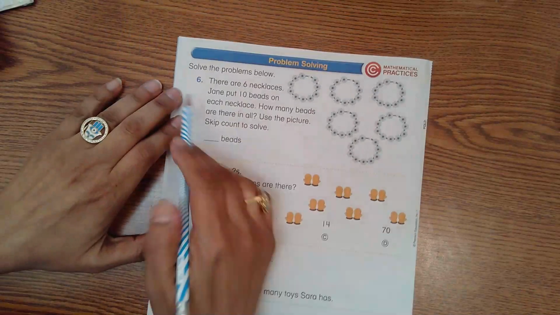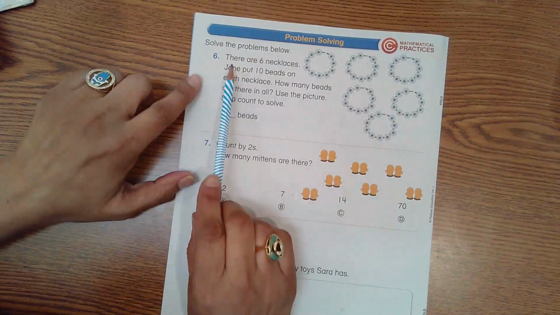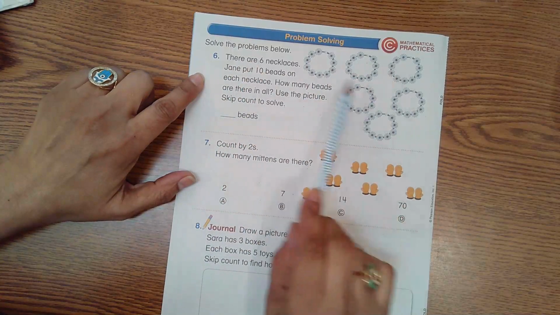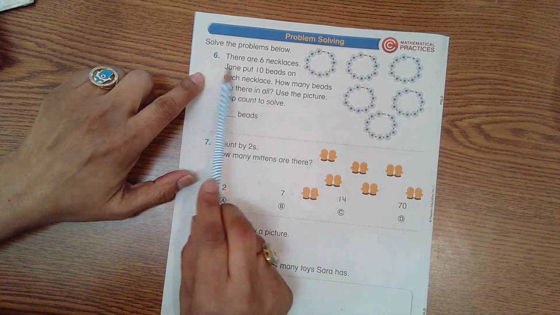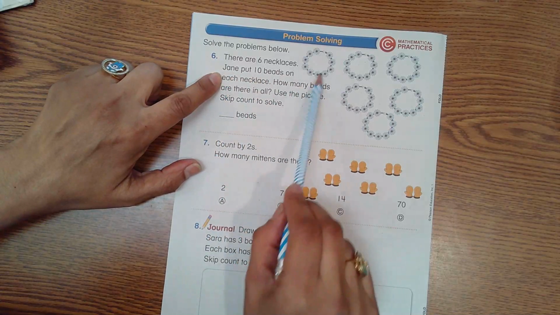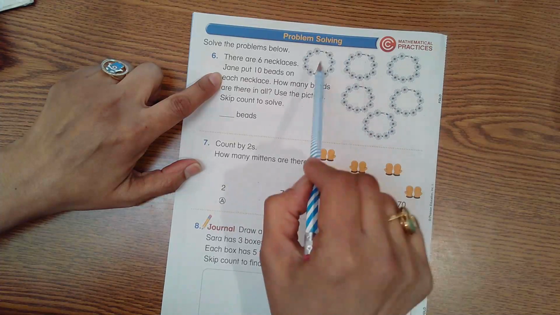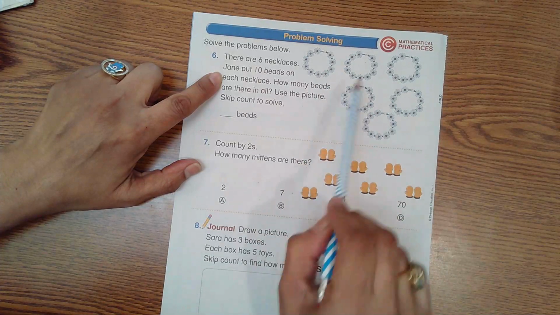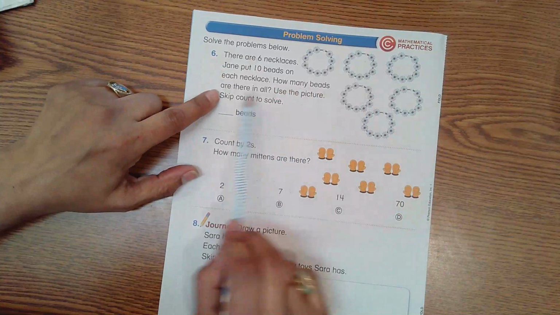All right, let's turn the page and go to page 258. Solve problem number 6. There are 6 necklaces: 1, 2, 3, 4, 5, 6. Jane put 10 beads on each necklace. So each necklace had 10 beads. And I have 6 necklaces. How many beads are there in all?